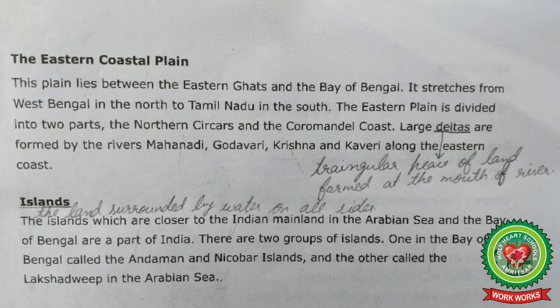Students, come to page number 39. Let's start reading the Eastern Coastal Plain. This plain lies between the Eastern Ghats and the Bay of Bengal. It stretches from West Bengal in the north to Tamil Nadu in the south. The Eastern Plain is divided into two parts, the northern Sircars and the Coromandel coast. Large deltas are formed by the rivers Mahanadi, Godavari, Krishna, and Kaveri along the eastern coast. Students, underline deltas and write triangular piece of land formed at the mouth of river.